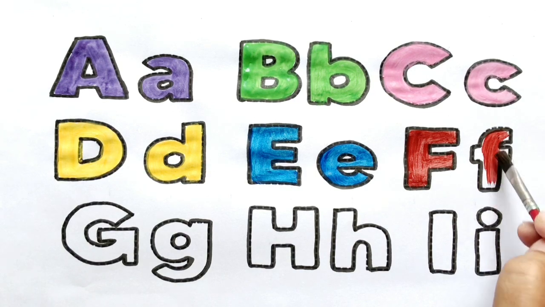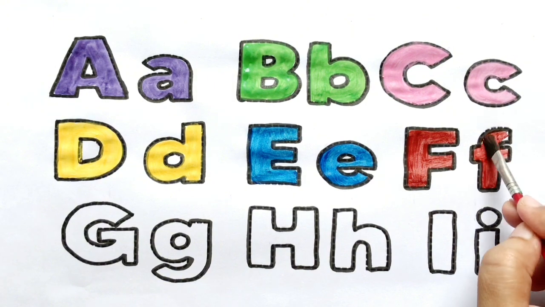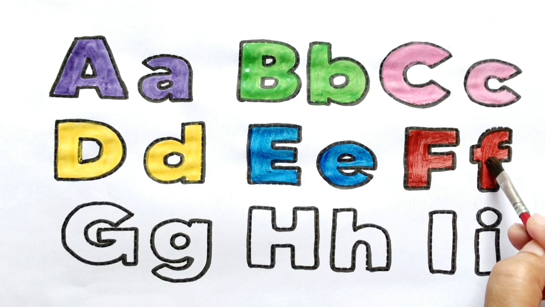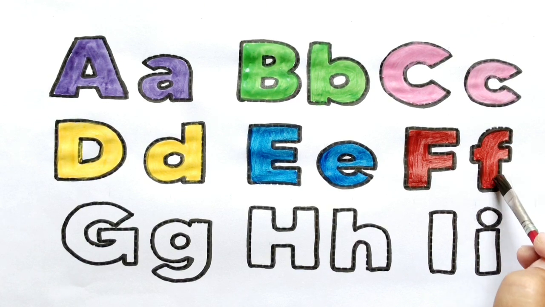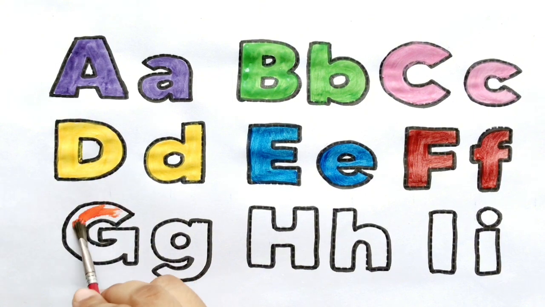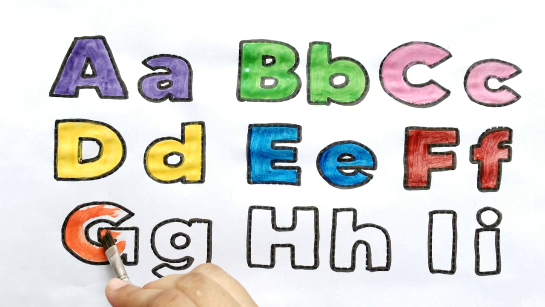Lowercase letter F. F for flower. A B C D E F G H I J K L M N O P Q R S T U V W X Y and Z. Orange color. Uppercase letter G. G for grapes. Next time, won't you sing with me?